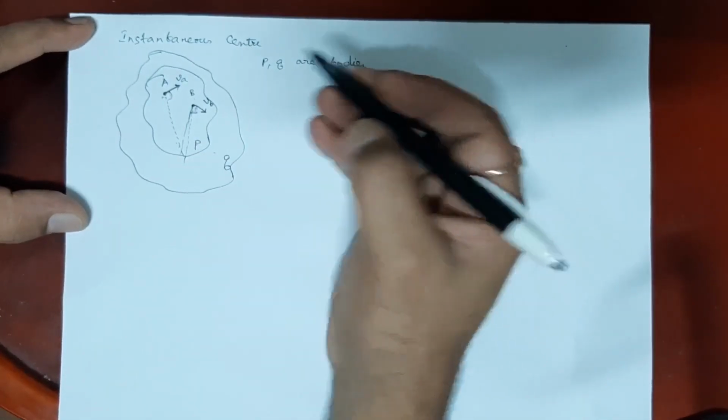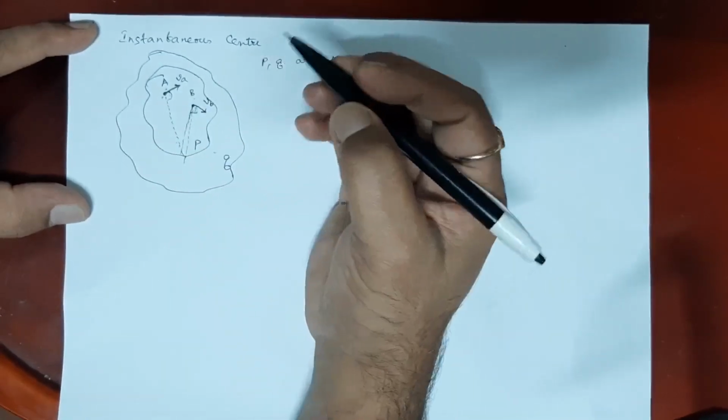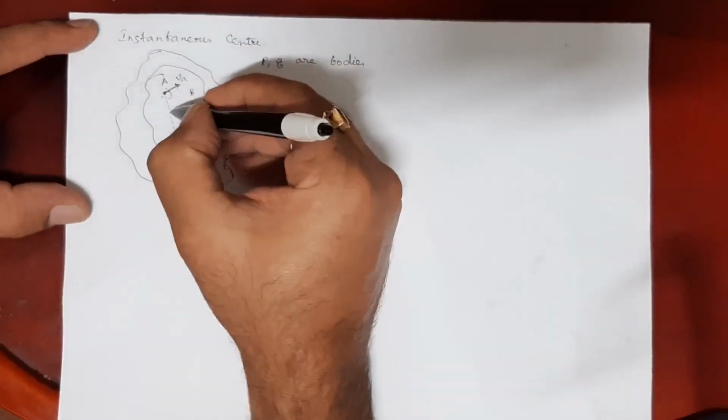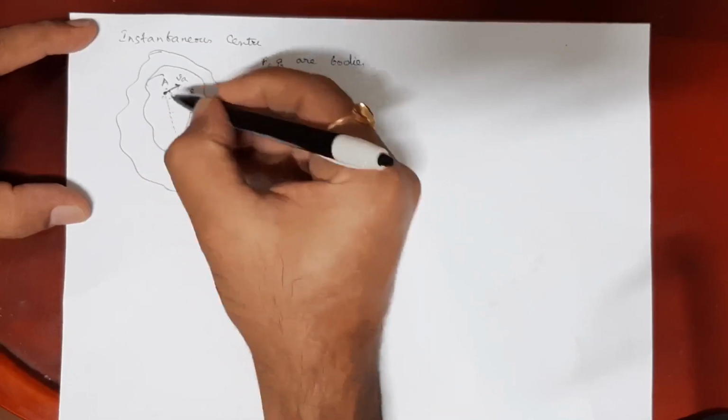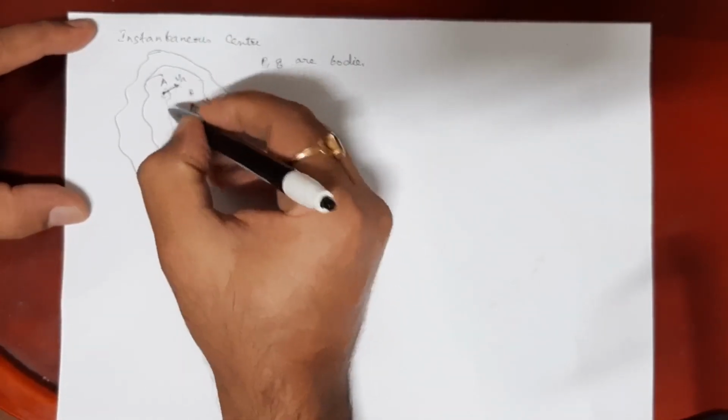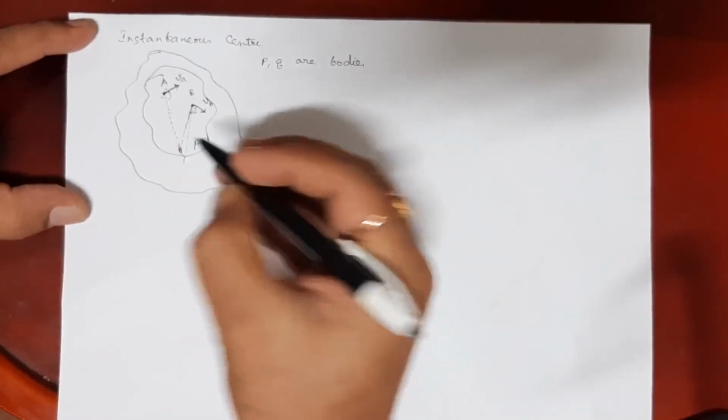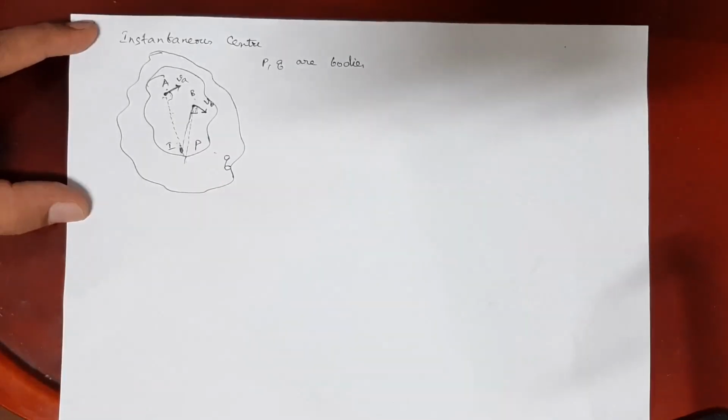So now we are considering two points, and the body P can rotate about the intersection point of these lines. This we call the instantaneous center.